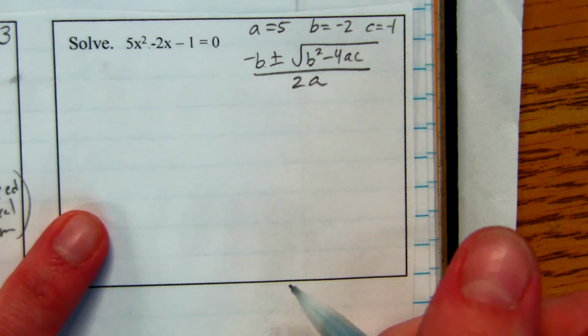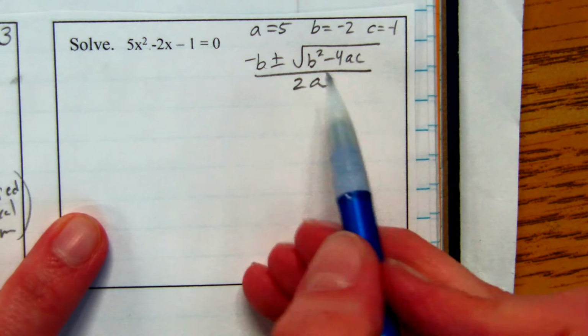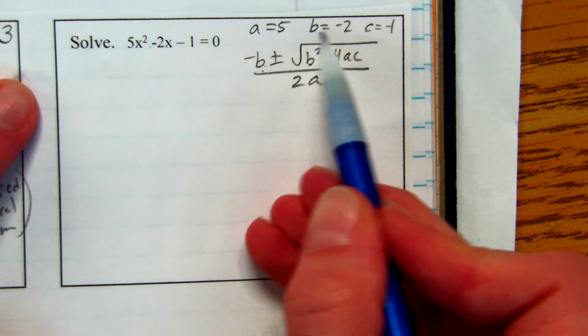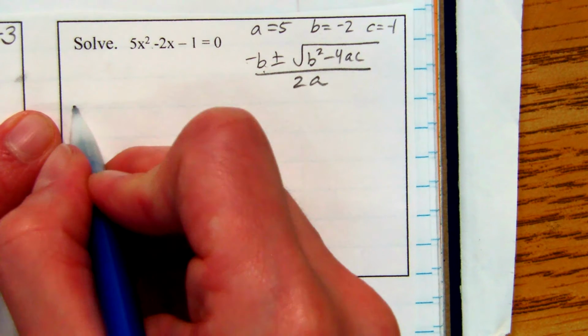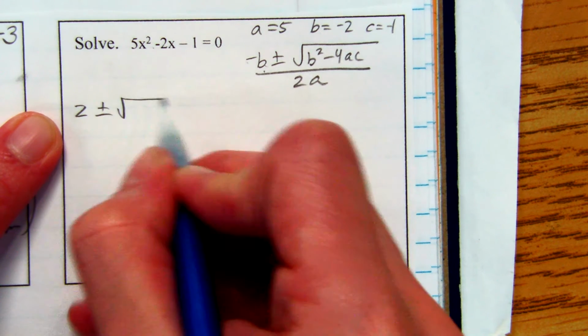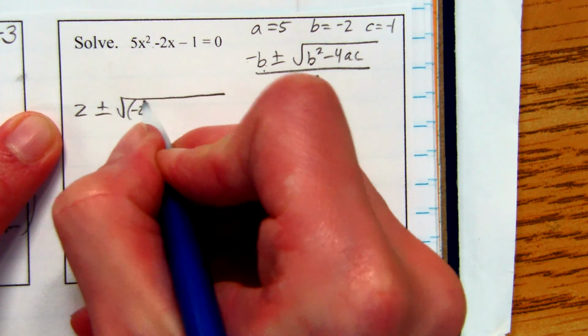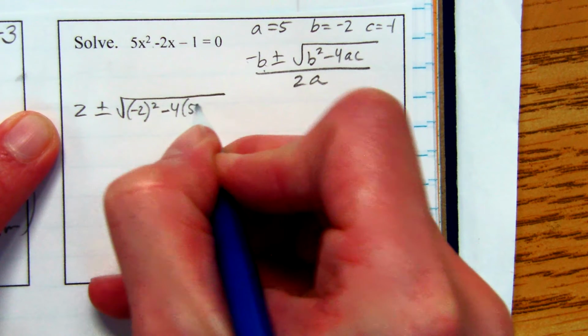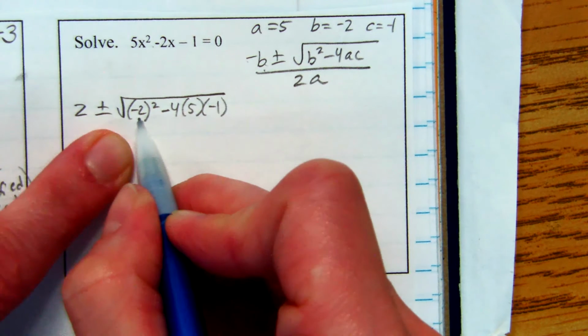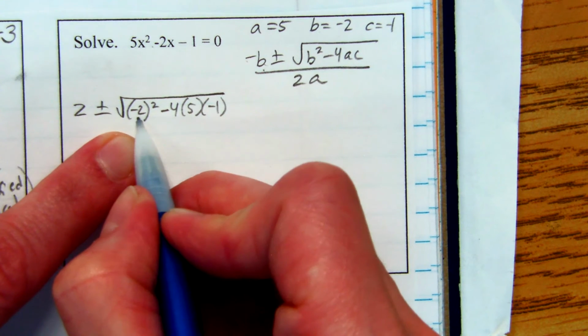That's the best way to do that. All right, so it says negative B. B's already negative, so we're going to change that to the opposite and make that positive 2 plus or minus the square root of negative 2 squared minus 4 times 5 times negative 1. If you are using your graphing calculator, that negative 2 must go in parentheses.